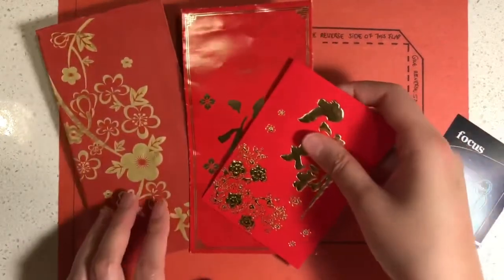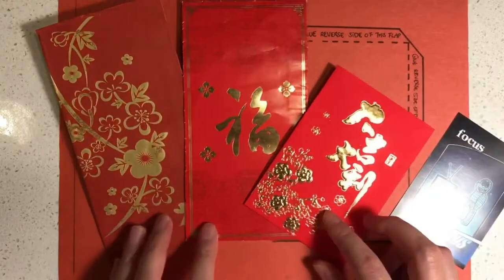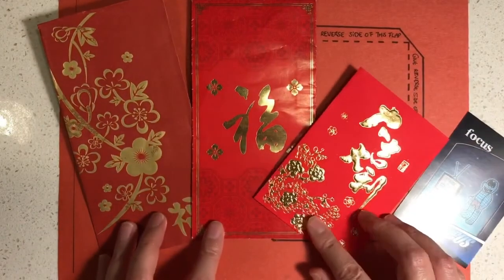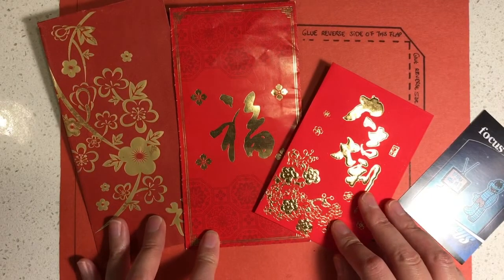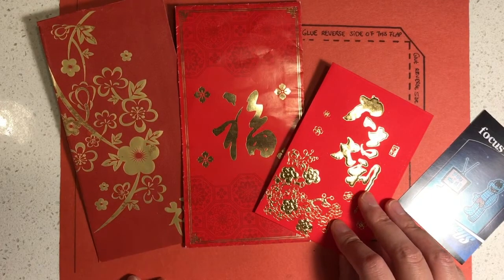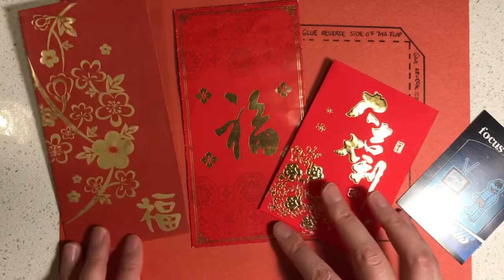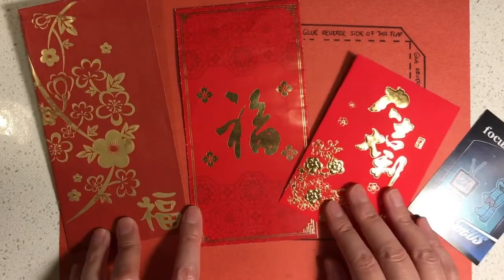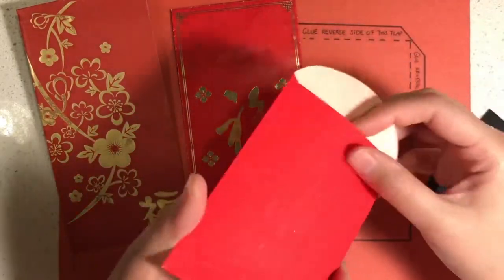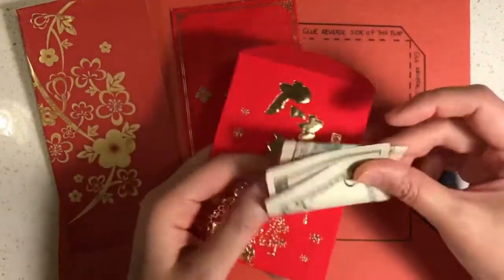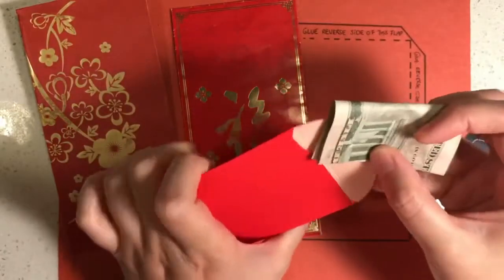Here are a few traditional designs of lucky red envelopes. The reason why they are red is because in Chinese culture, red symbolizes joy, virtue, truth, sincerity, and prosperity. So if you are fortunate to receive a lucky red envelope, you will typically find some lucky money in there for you to spend.